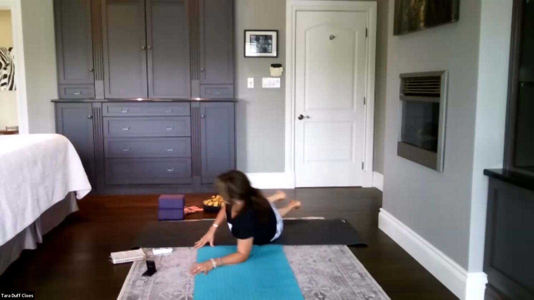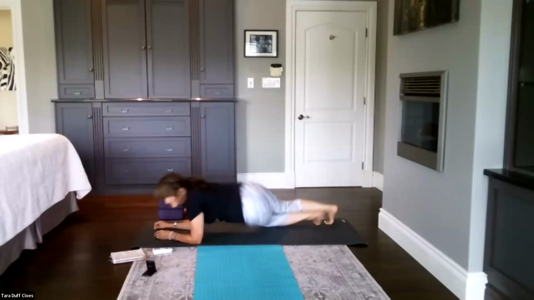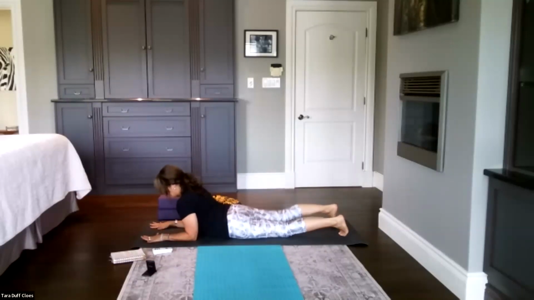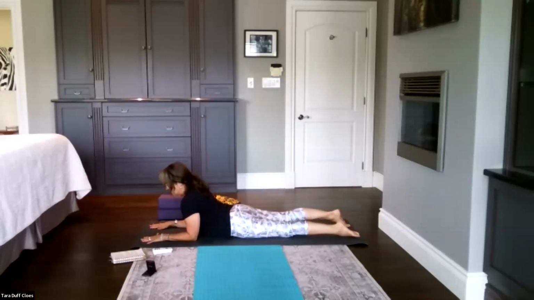Elbows under shoulders, hands on the earth, just like the Sphinx. Flatten the tops of your toes, press all tops of your 10 toes into the earth, lifting your heart forward and up.